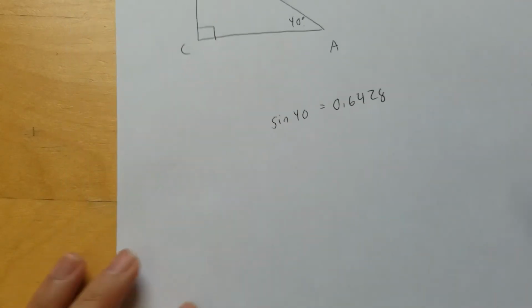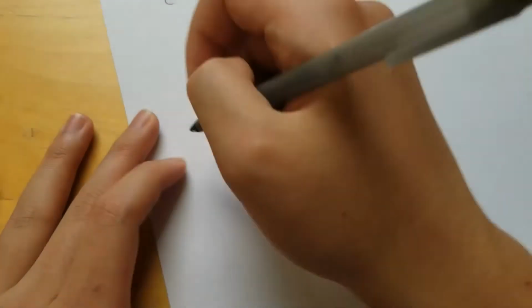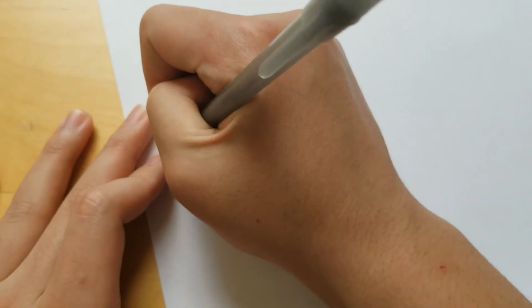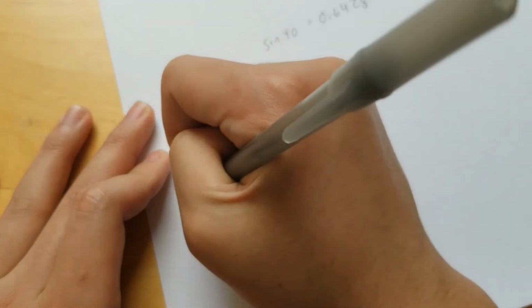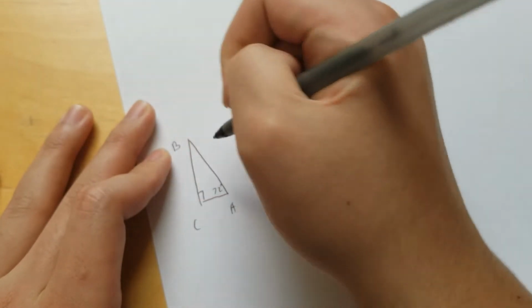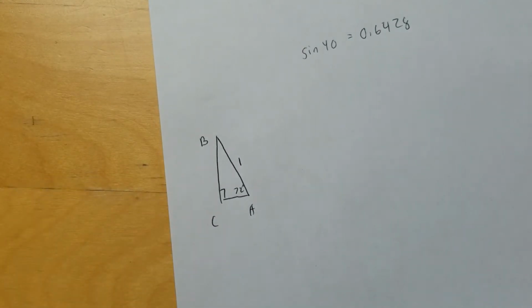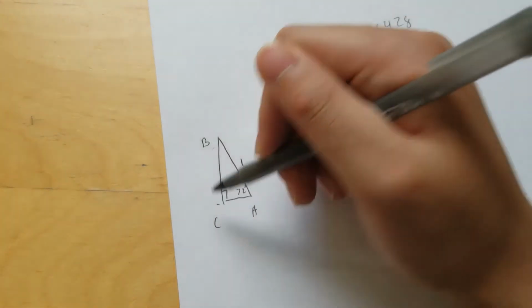Okay, let's do some examples. In the right triangle right here, 72 degrees if you can't read it, and the hypotenuse is 1. What is the length of side BC?